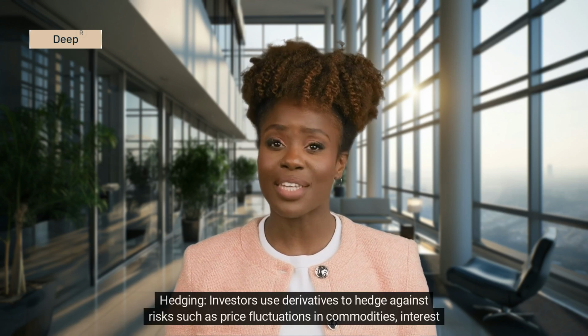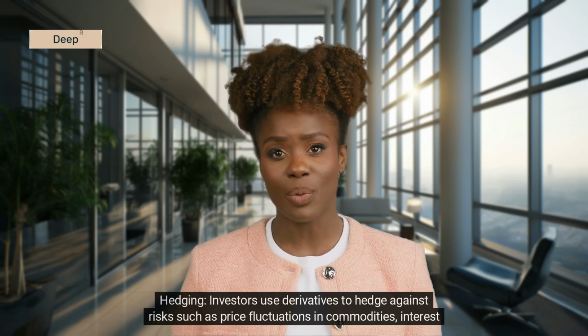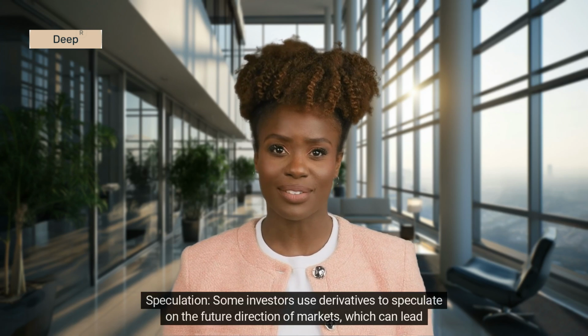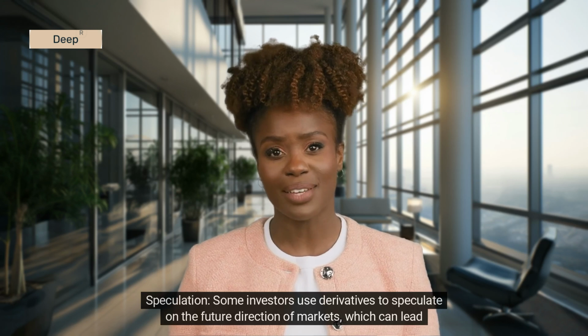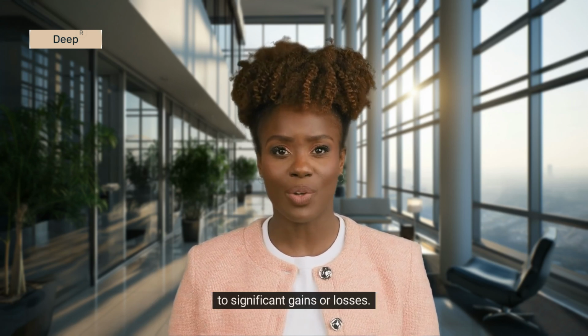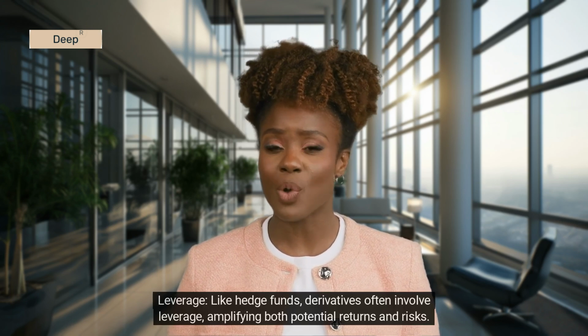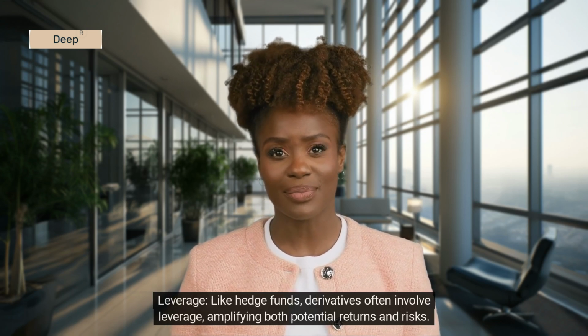Hedging. Investors use derivatives to hedge against risks such as price fluctuations in commodities, interest rates, or currencies. Speculation. Some investors use derivatives to speculate on the future direction of markets, which can lead to significant gains or losses. Leverage. Like hedge funds, derivatives often involve leverage, amplifying both potential returns and risks.